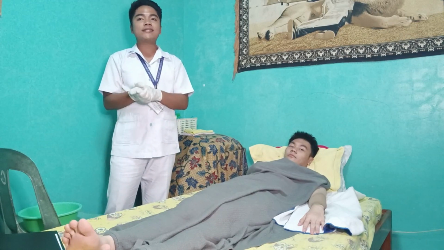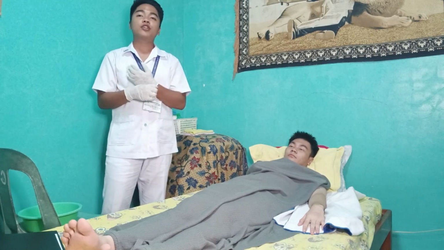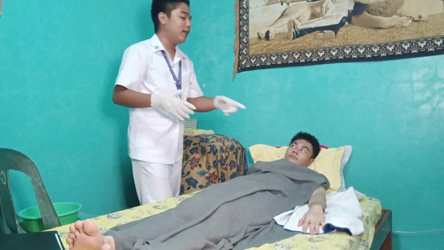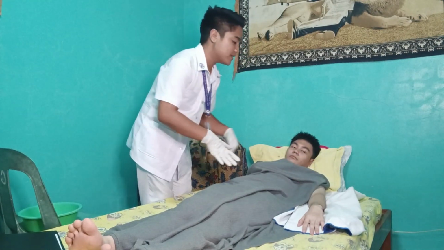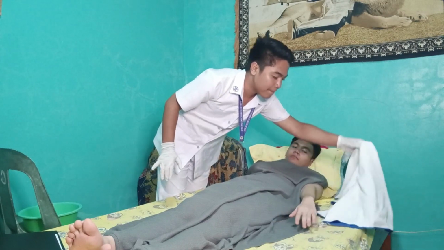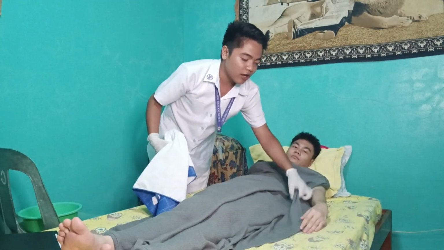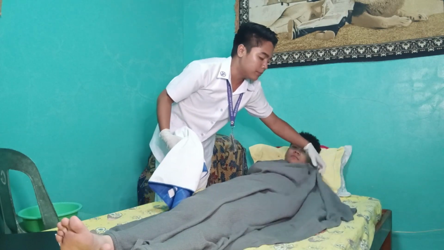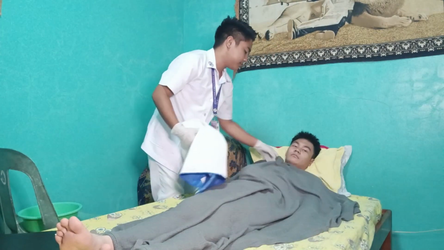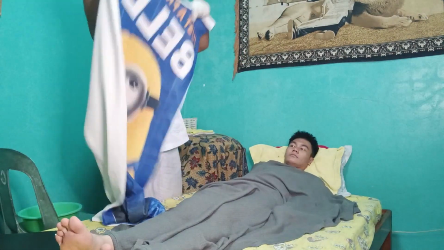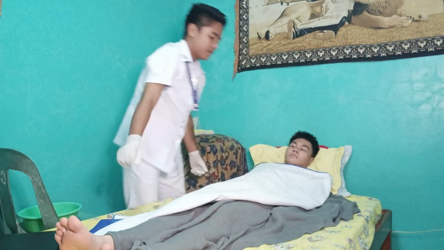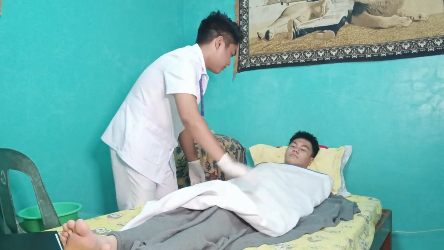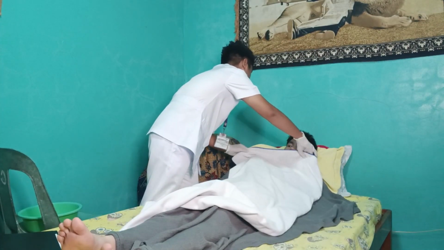Now let's proceed to the chest. Place a bath towel over his chest while I lower the blanket to just above the umbilicus. As I told you, let's place this towel on my patient's chest. So sir, can I have the towel? And don't forget to cover the patient's exposed body parts. Okay. So can you please hold this for me?